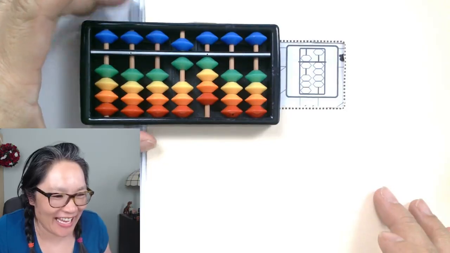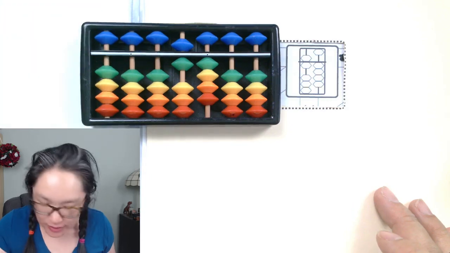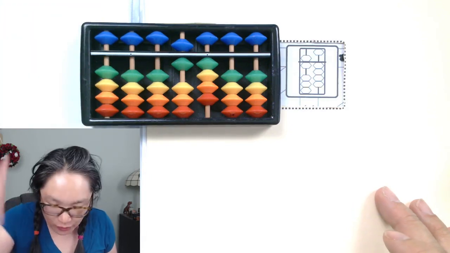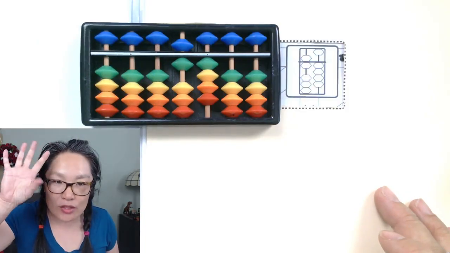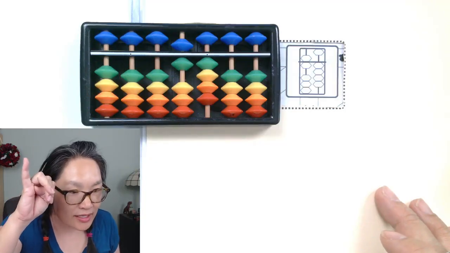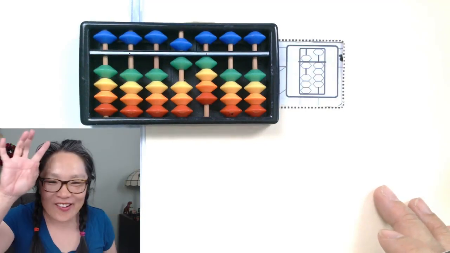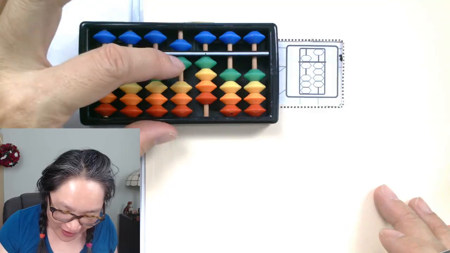Yeah. This is a math manipulative, and it teaches everybody how to read the abacus, how to count. So what we do is we count. We can do adding, subtraction, multiplication, division. And what we're doing right now is we're learning how to read the abacus. So when we look, this is 5, this is 6.